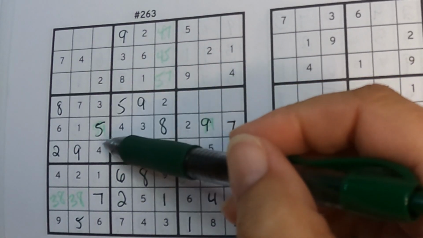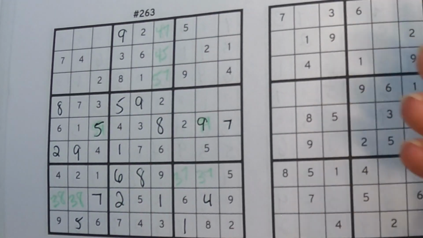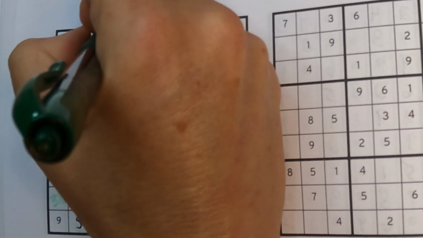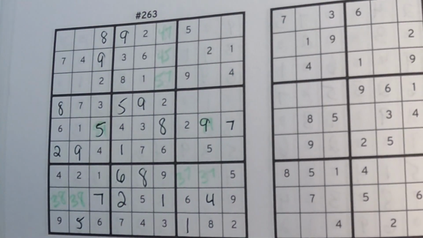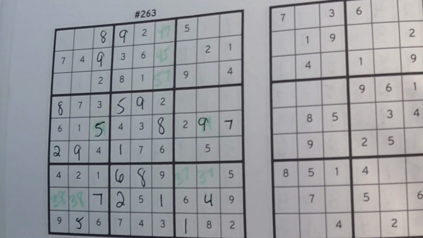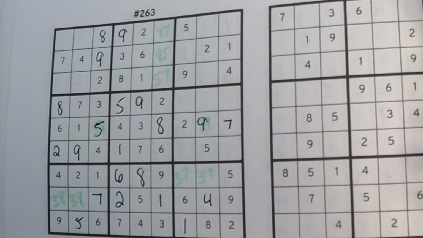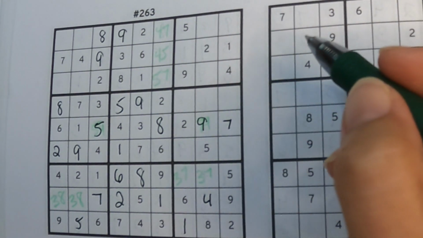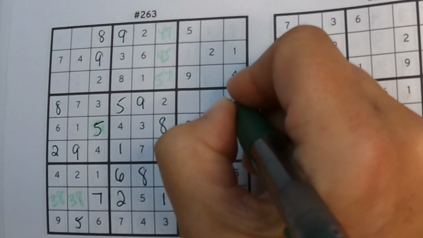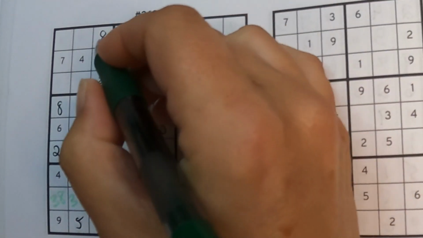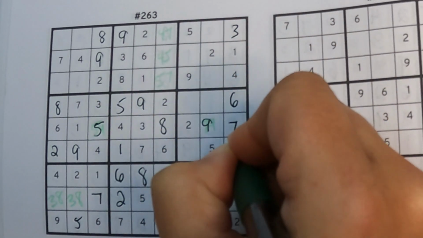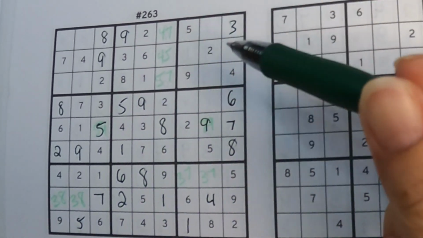For this column now, we're missing 8 and 9. We've got a 9 here, so 8, 9. For this column, we're missing 3, 6, and 8. We've got 3 and 8 here, so this is our 6. 8 here, so 3, 8.